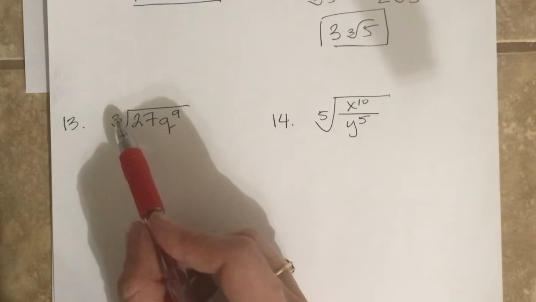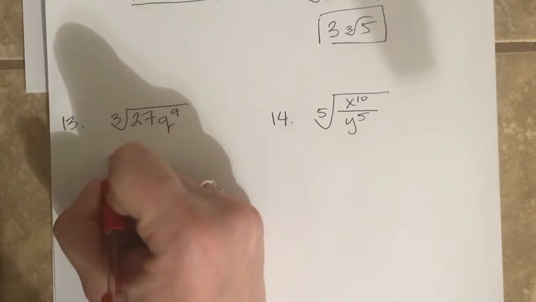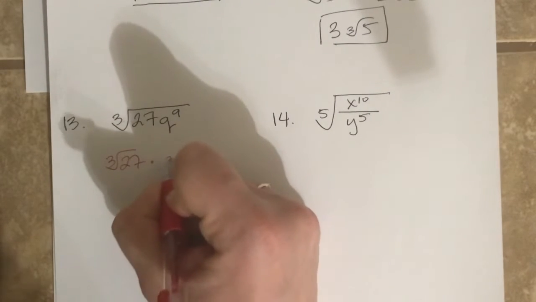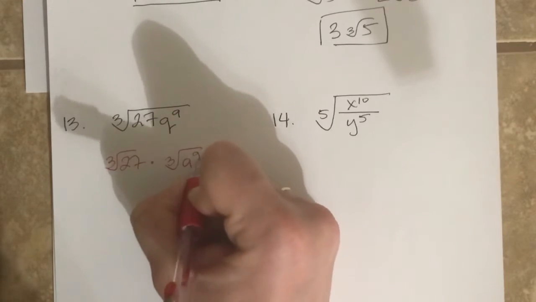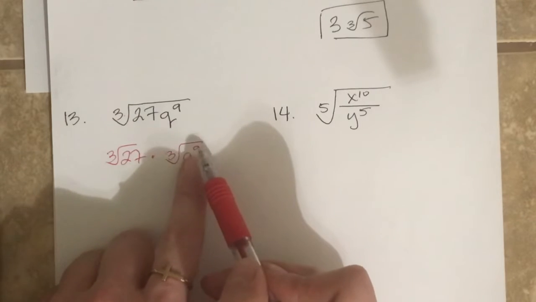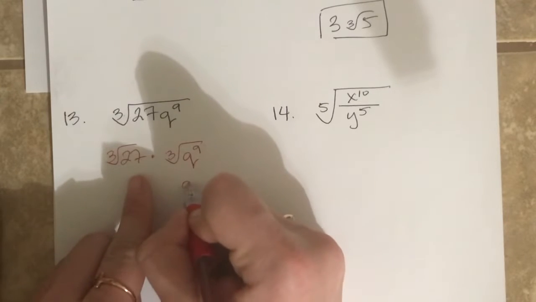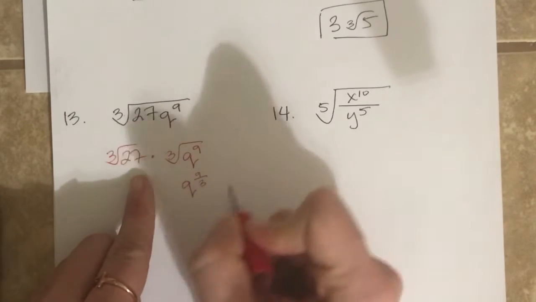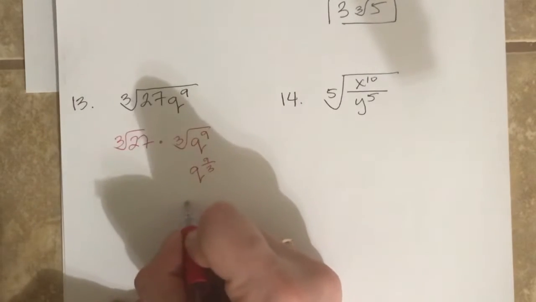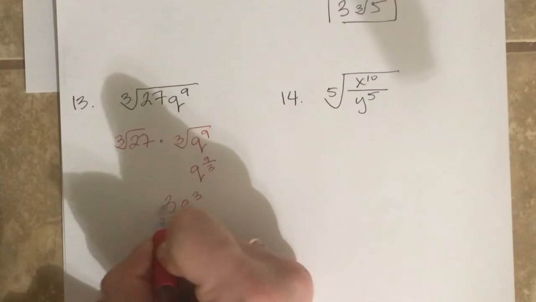For number 13, we're taking the cube root of 27 times the cube root of q to the 9th. And whenever you're taking the cube root of a variable to a power, you can just divide this number by this number, because remember, this is the same thing as q to the 9 over 3. So the cube root of q to the 9th is q cubed. And then the cube root of 27 is 3.